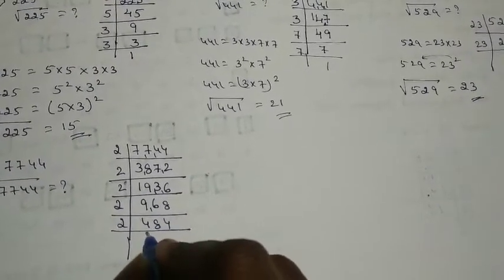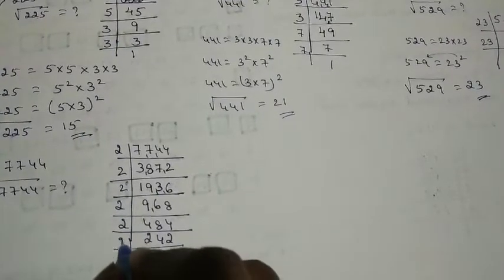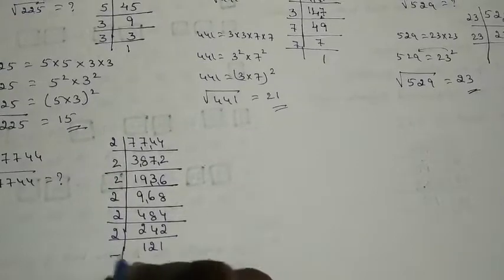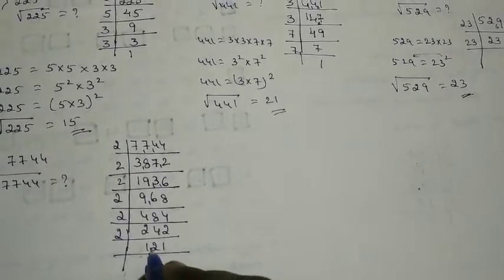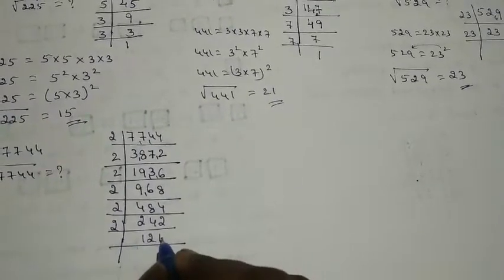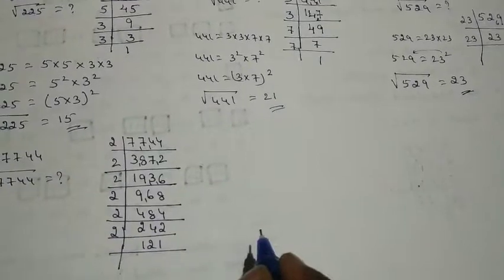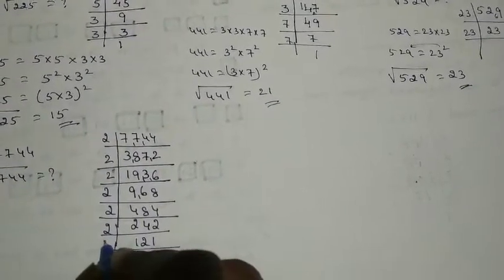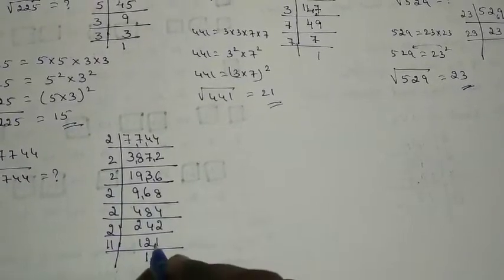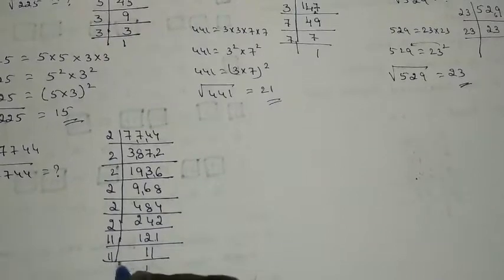2 2s are 4, 2 4s are 8, 2 2s are 4. So 2 1s are 2, 2 2s are 4, 2 1s are 2. Since 121 is ending with 1, with 1 in the units place, 2 plus 1 is 3, plus 1 is 4, it doesn't come in the 3 table, doesn't come in the 5 table, doesn't come in the 7 table also. I'll try with 11. 11 1s are 11, then 1 remains. 11 1s are 11.